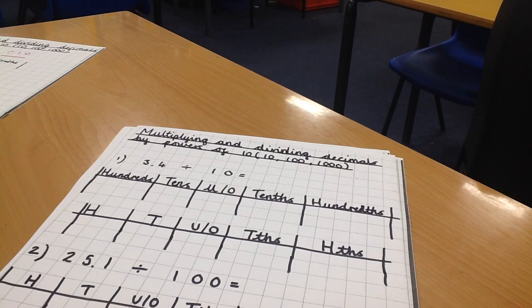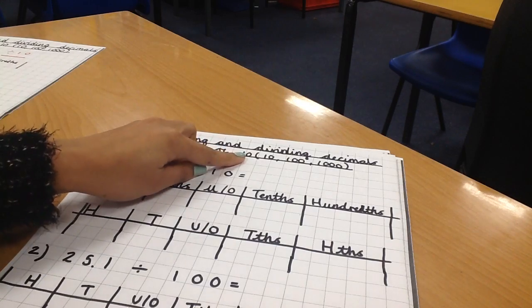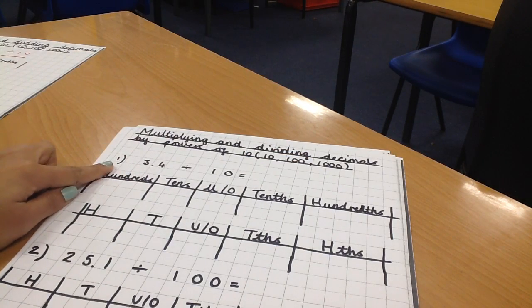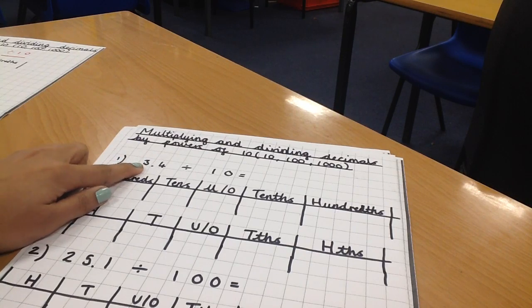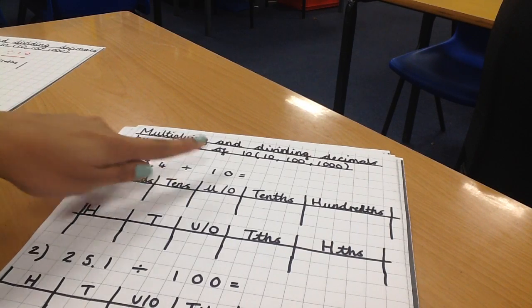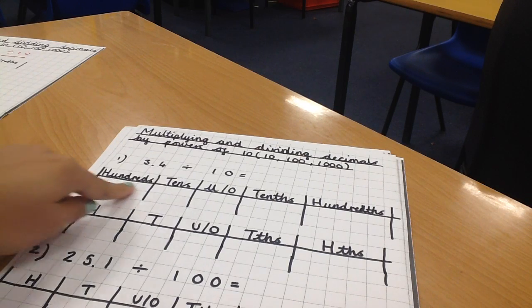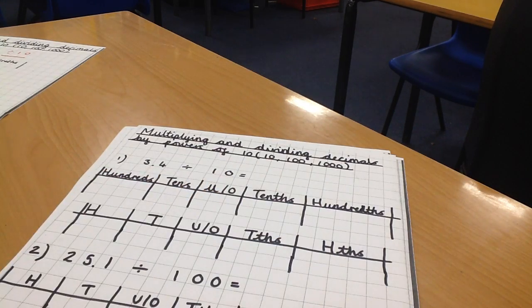So today we're going to be looking at multiplying and dividing decimals by powers of 10, which are 10, 100 and 1,000. So the first question asks, what is 3.4 divided by 10? To make this easier for you, I've set out a grid showing the different column headings.